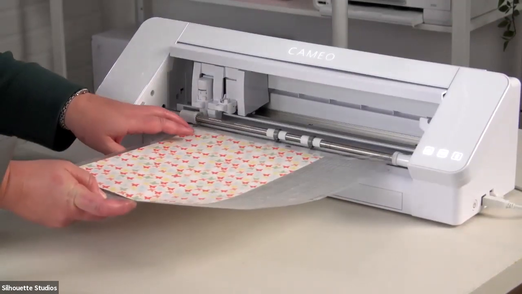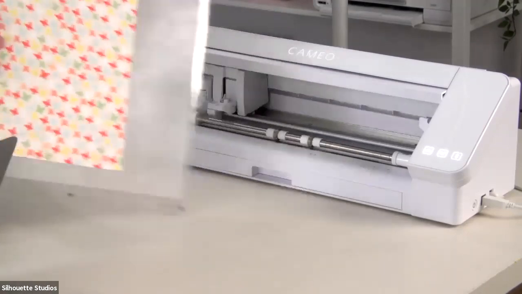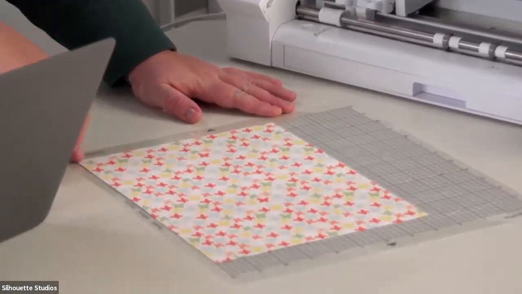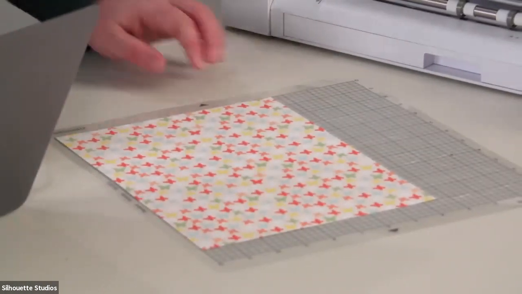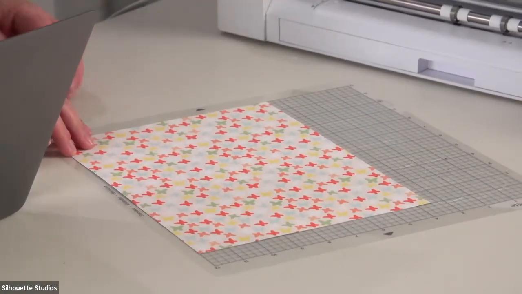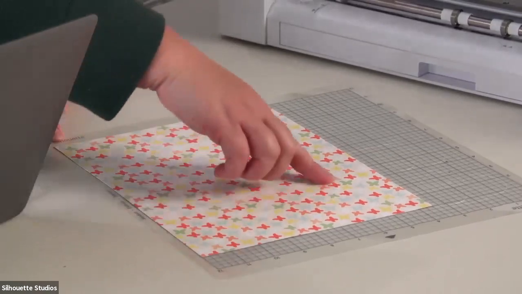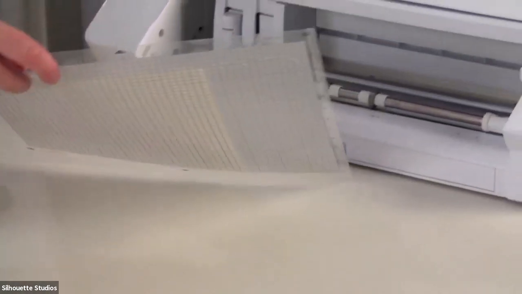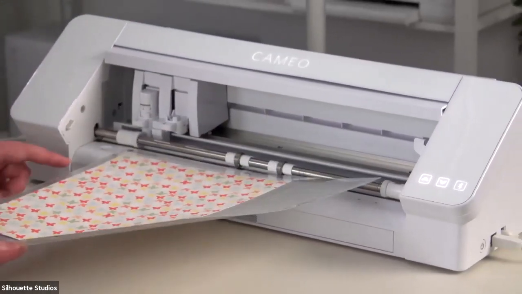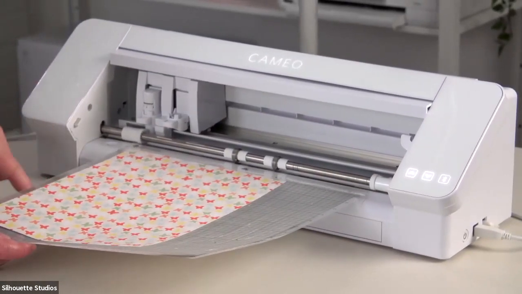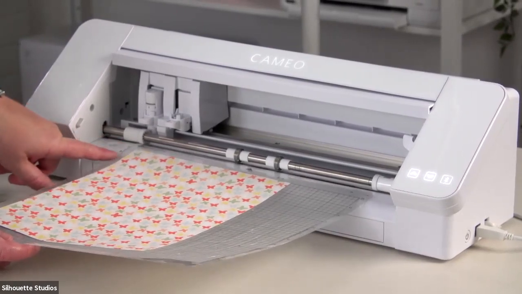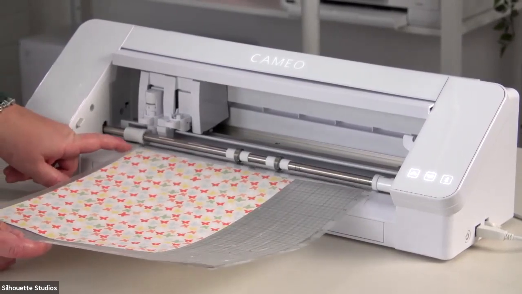All right, we're gonna go over here. Let me show you this. So I have set up my mat to look exactly like it looks on my screen. I've put the paper in the same corner that it shows on my screen. And now I'm going to load it in the machine that same way. So I'm going to take the edge of this. It might be a little hard to tell because it's clear, so it's hard to see. But I'm going to line it up with this dark gray line right here, the edge of it.